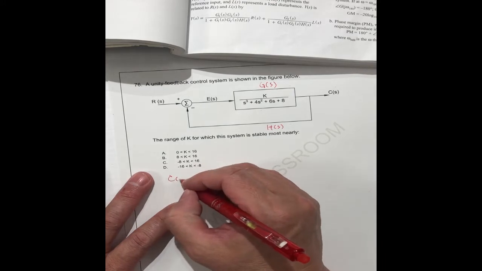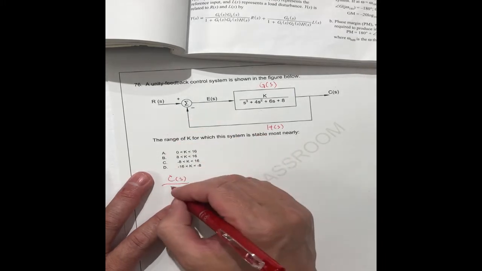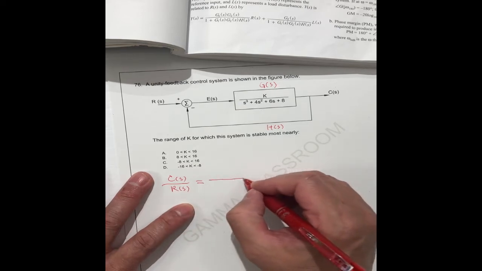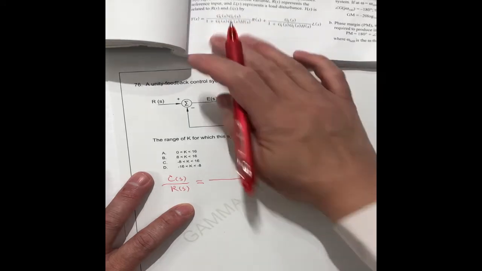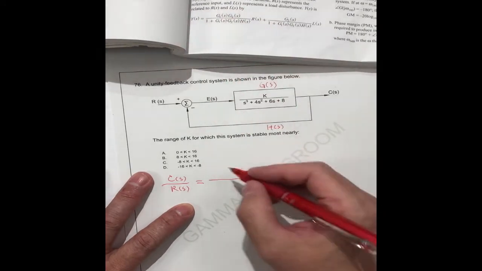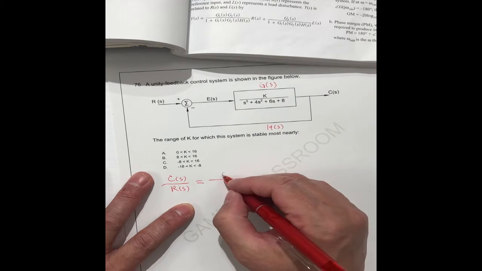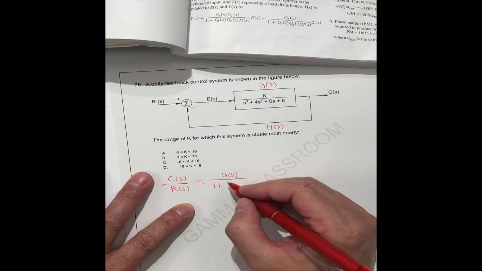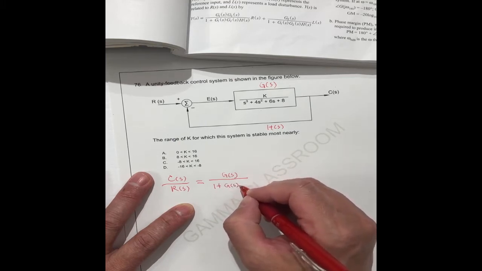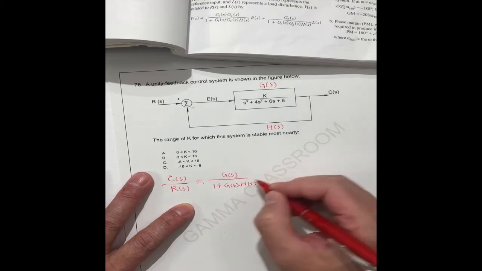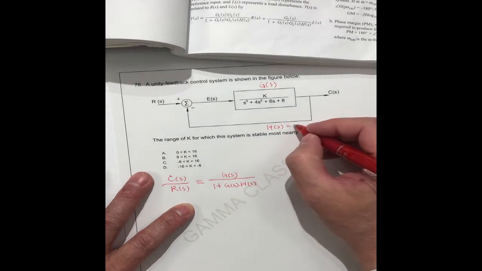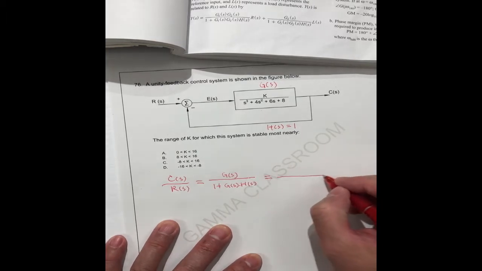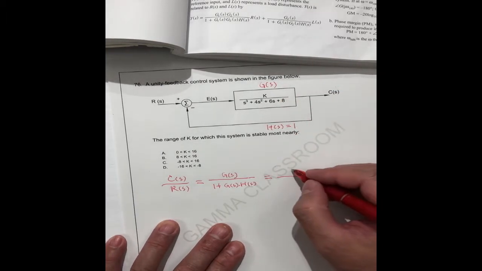So C(s) divided by R(s) is equal to G(s) over 1 plus G(s) times H(s). We know H(s), the unit feedback, is equal to 1. So we can put the formula inside.